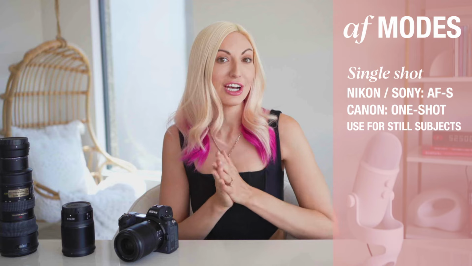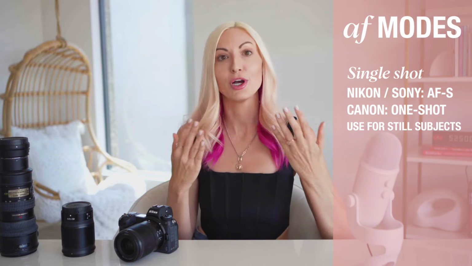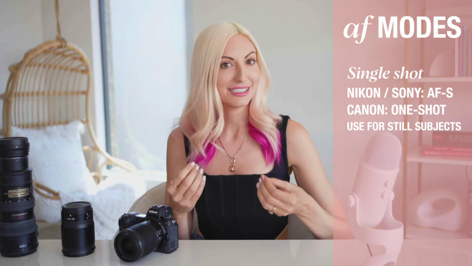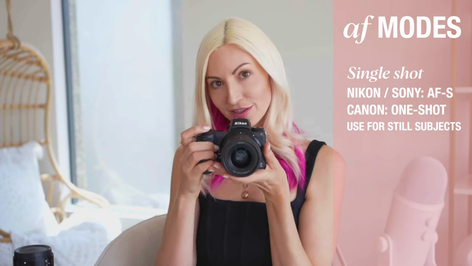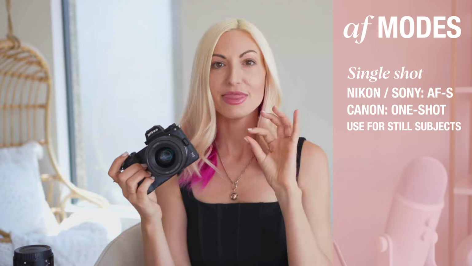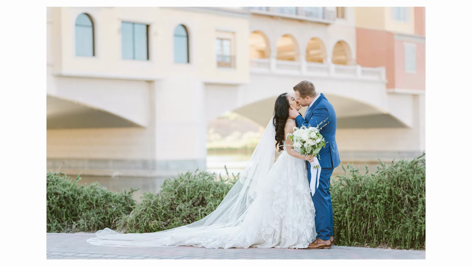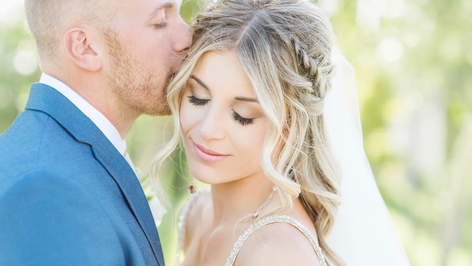First is single shot AF, or AFS, or one shot for Canon. This is gonna be for our still subjects. This mode locks our focus when we halfway press the shutter, ensuring that the sharpness is on our still target. So I'll use this when I'm capturing a really peaceful moment or a posed moment. That's when AFS is going to be my go-to.